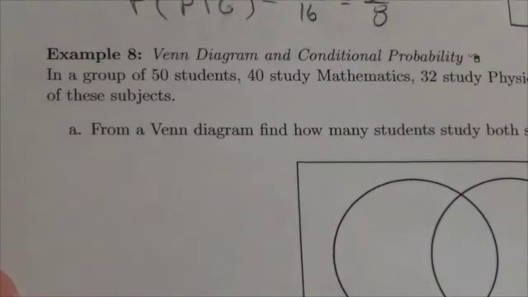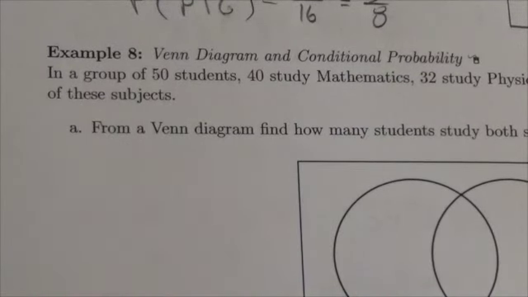All right, hi everybody. This is the IB Probability and Set Theory package. This is the section on conditional probability, and this is example 8.